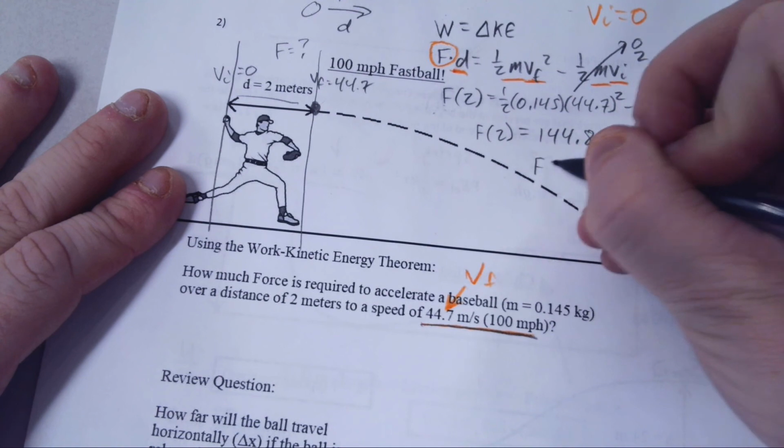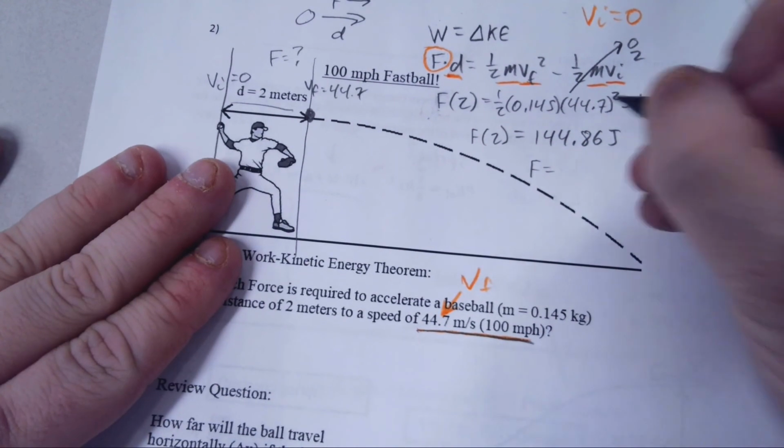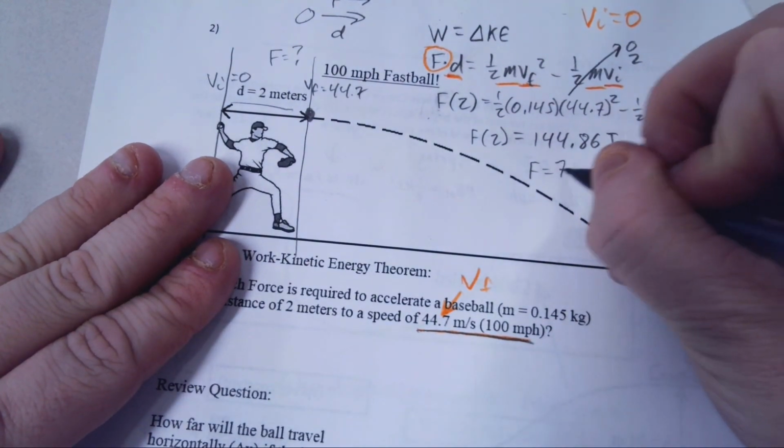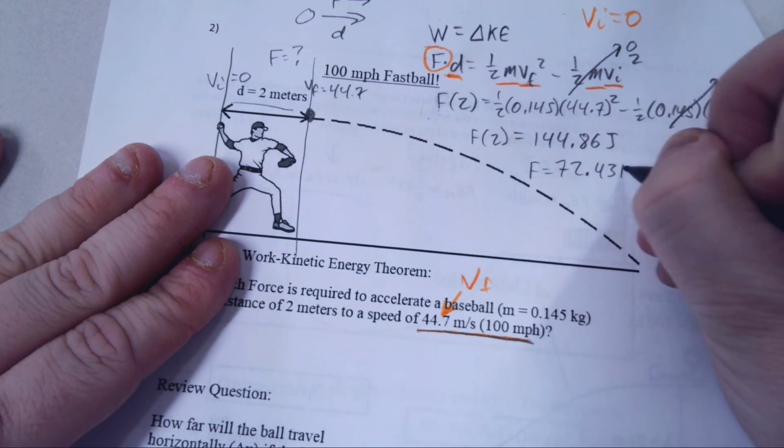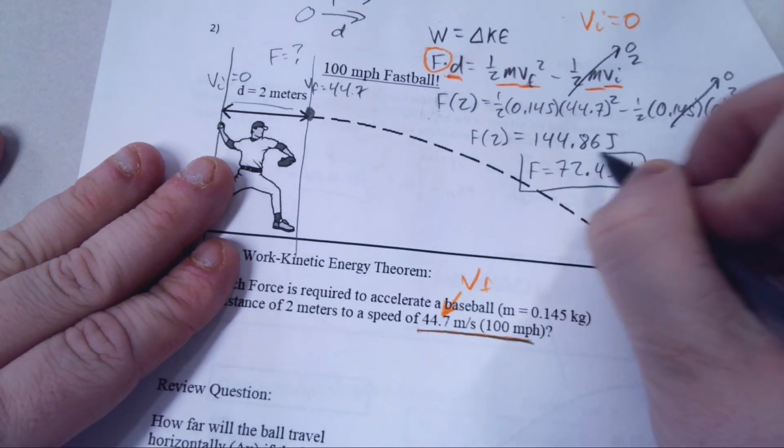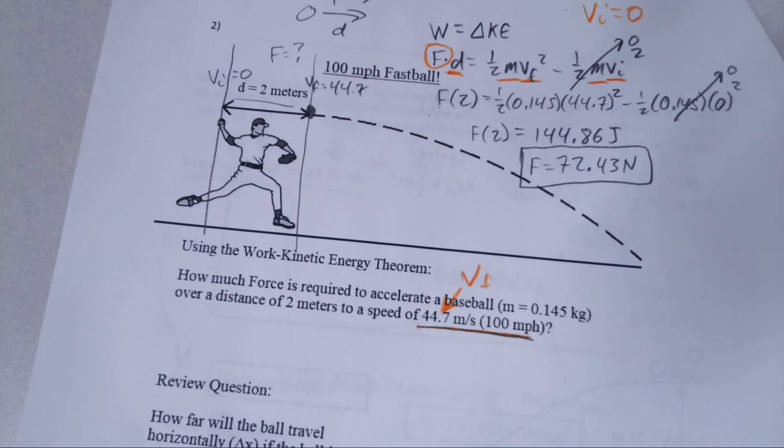But the force needed is 72.43 newtons. This doesn't seem necessarily like a lot. I'm trying to think about how much 100 newtons is in pounds. But the reason that the force does not have to be some insane thousands of newtons is because the baseball player has a distance of 2 meters to slowly accelerate over that time.